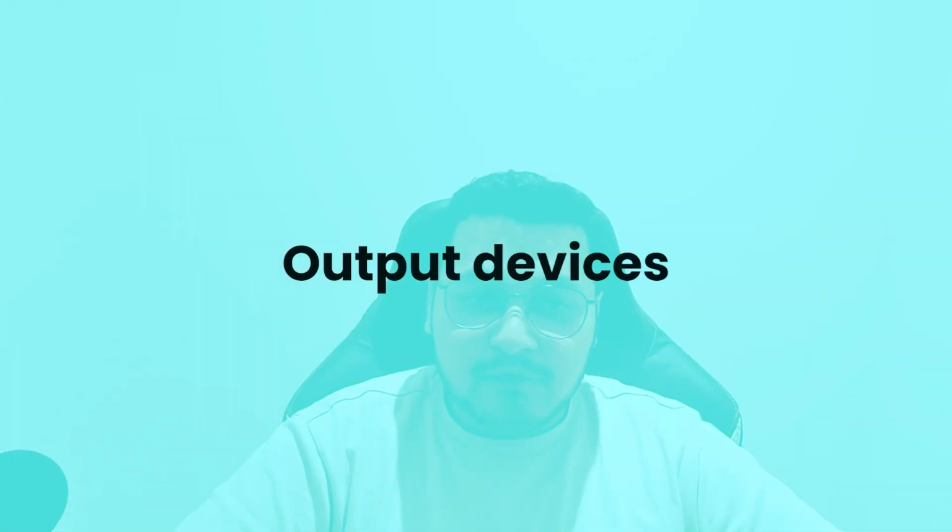Moving on to the next one, which is an output device. An output device is anything where you can get the output after the processor has done the processing. It could be a screen, a printer, a speaker, anything where you get the output in a human readable form. In simple terms, anything where you as a human can read that output is called an output device.